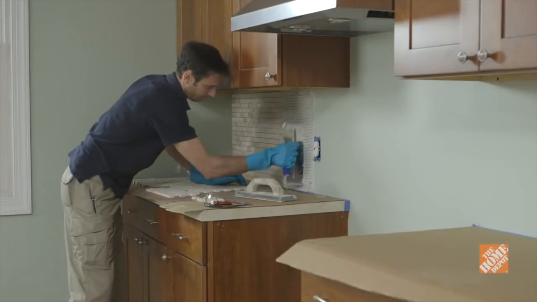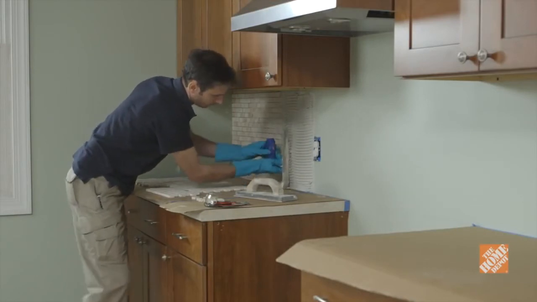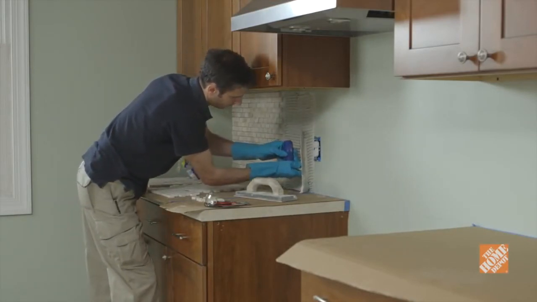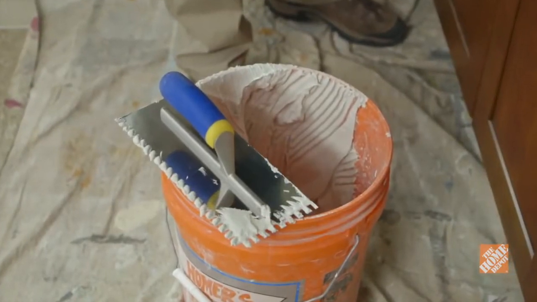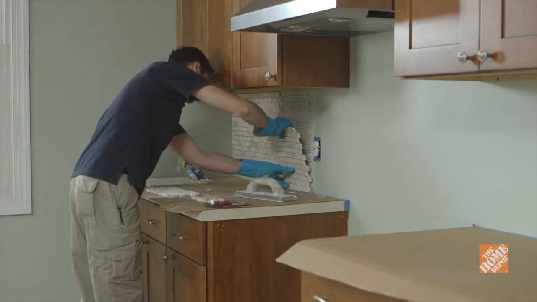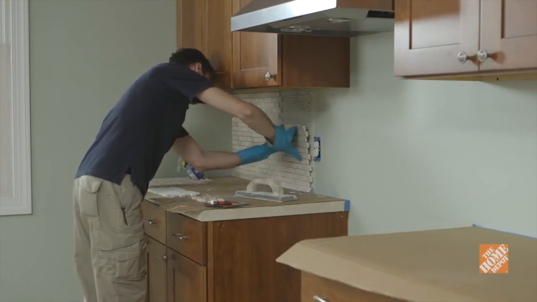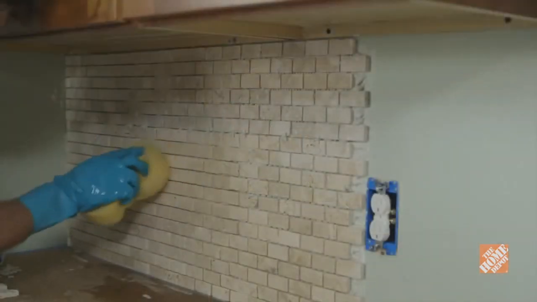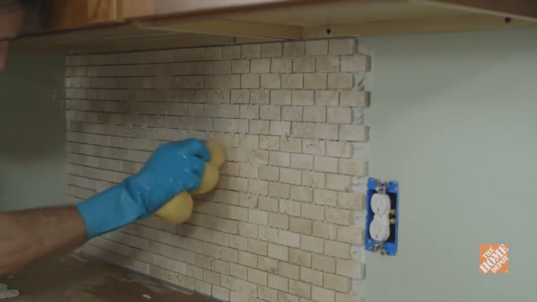Make sure your notch trowel corresponds with the tile you're installing. Natural stone tile typically works well with a notch trowel that is a 1/4 inch by 1/4 inch in size. Work in small sections to prevent the mortar from drying or forming a skin as you apply the tile. Clean any excess mortar off the face of the tile with a sponge.